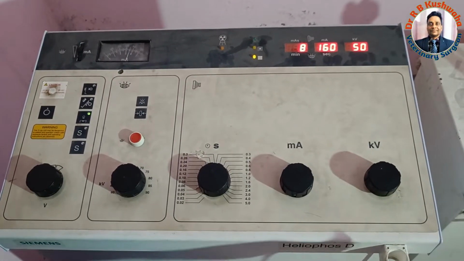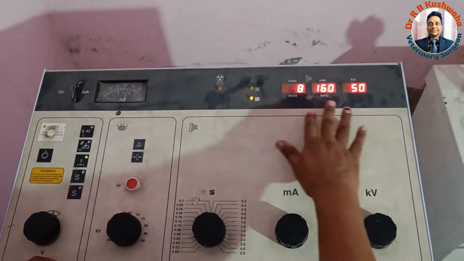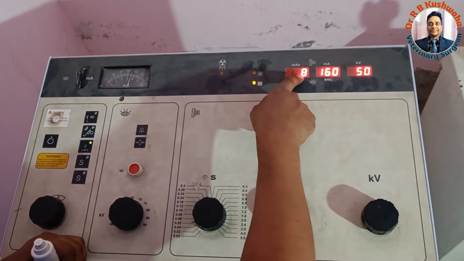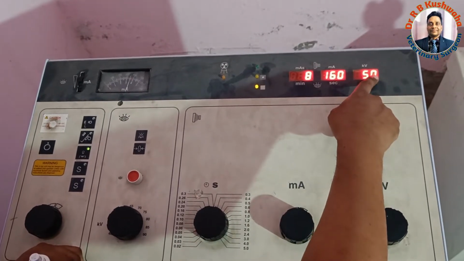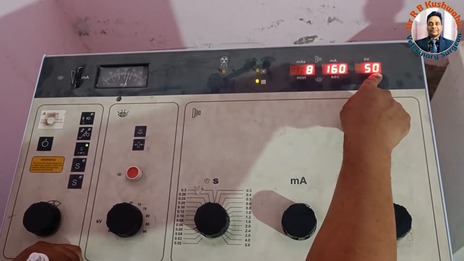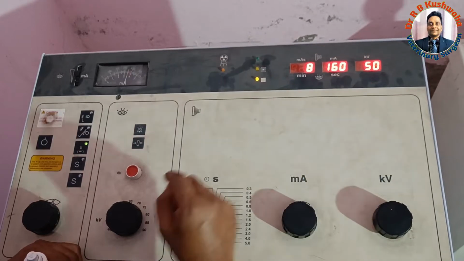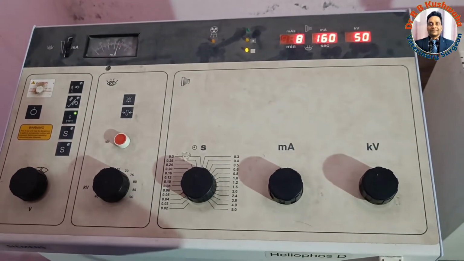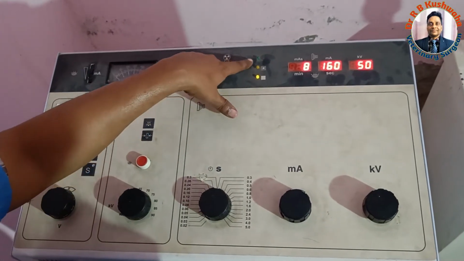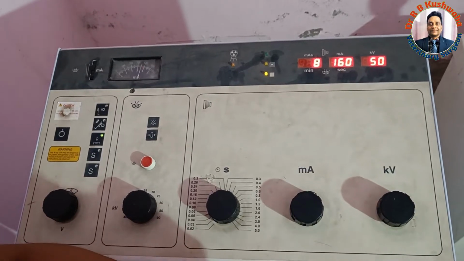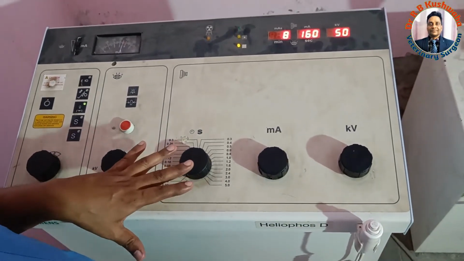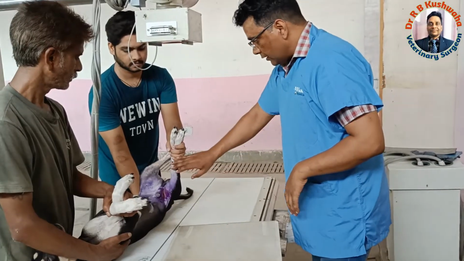So this is the 600 mA X-ray machine. We have already set the different exposure factors. You could see here, this is the mAs, this is the mA milliampere, and this is the kilovoltage peak. We have kept the mAs at 8, kilovoltage peak 50, and milliampere 160. The moment I expose, there will be deflection of the needle, and this green light will glow. Now the X-ray exposure has been done. We have just taken the mediolateral view.